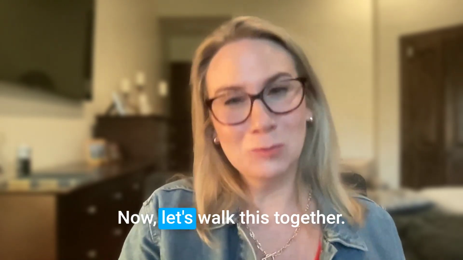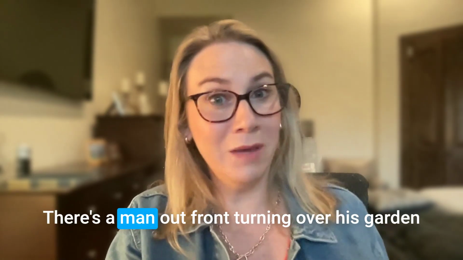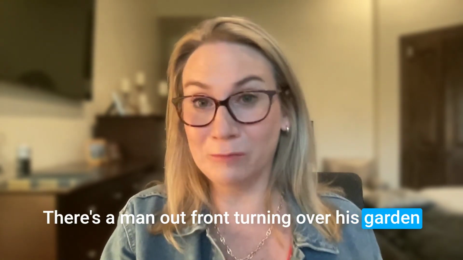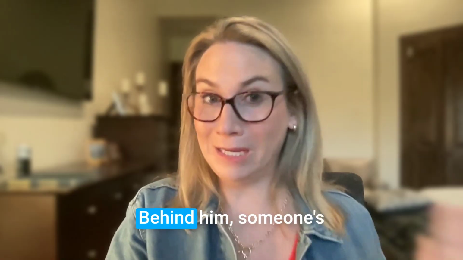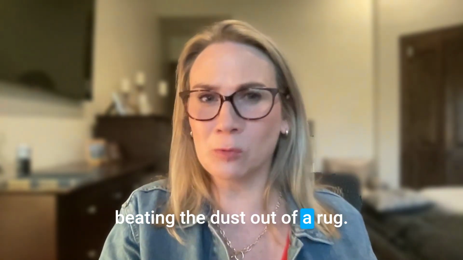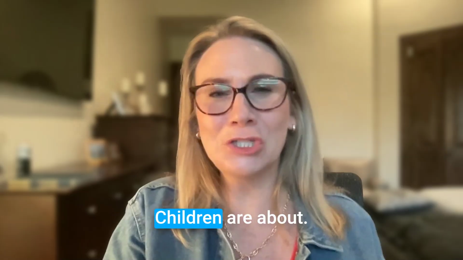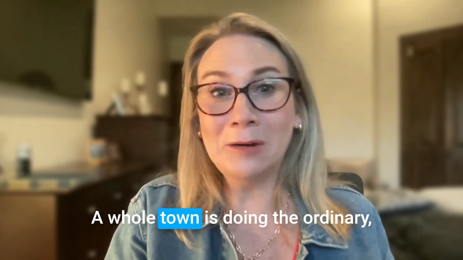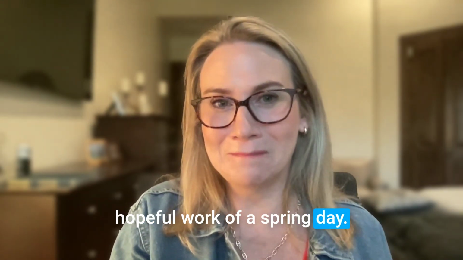Now, let's walk this together. Start with the people. There's a man out front turning over his garden with a spade, breaking the soil for spring. Behind him, someone's beating the dust out of a rug. Others are out at their chores. Children are about. A whole town is doing the ordinary, hopeful work of a spring day.